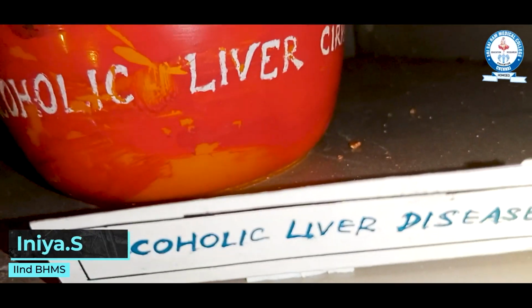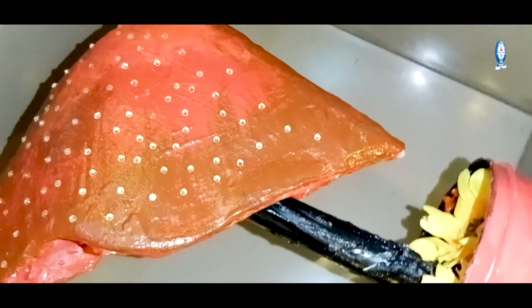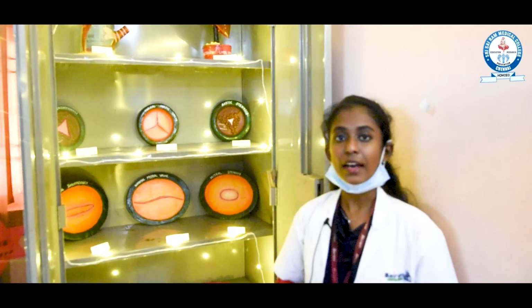Thank you. Now I call upon my friend Inia to explain about her model. Thank you, Subhashri. Hi, I am Inia, and here is my model, alcoholic liver cirrhosis, which resembles a night lamp. I am here to explain a few words about alcoholic liver cirrhosis. In other terms, it is called diffuse cirrhosis and nutritional cirrhosis, and it occurs in 60 to 70% of cases. First, we move on to the gross features.